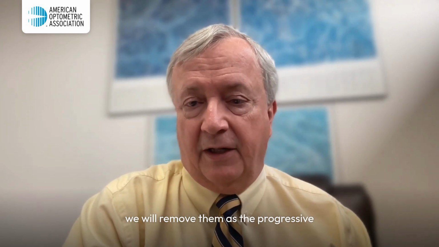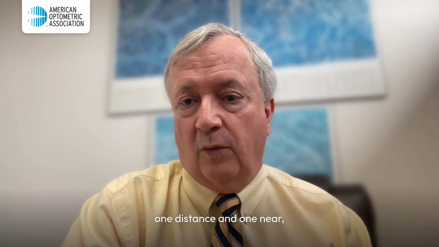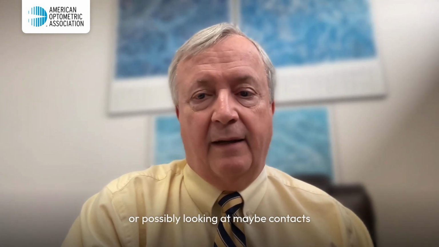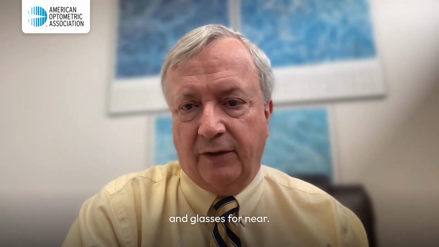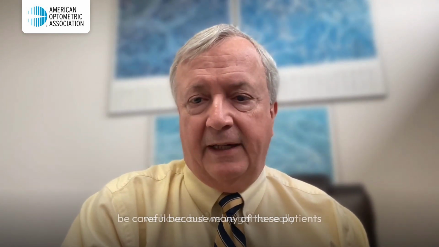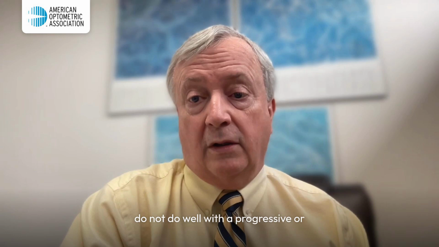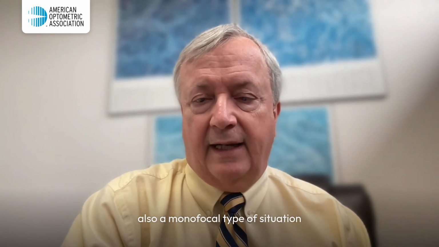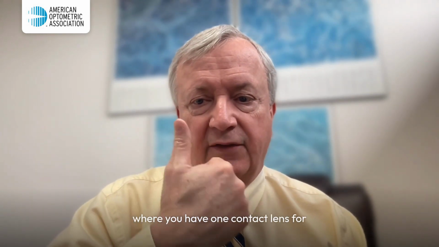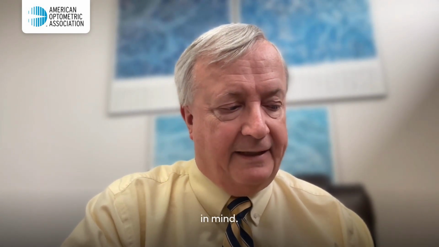Commonly as optometrists, we will remove the progressive lens and go to 2 pairs of glasses, one distance and one near, or possibly look at contacts and glasses for near. So those are some of the options that we have. But we've got to be careful, because many of these patients do not do well with a progressive or also a monovision type of situation, where you have one contact lens for far and one for near. So we want to keep those things in mind.